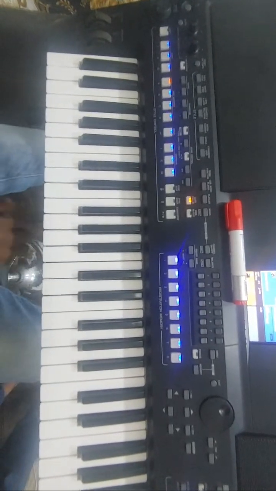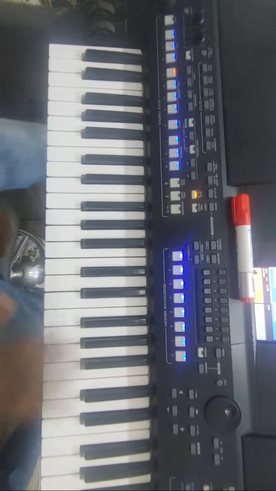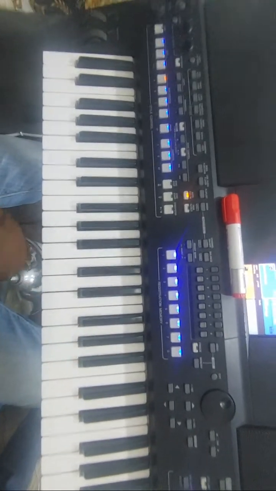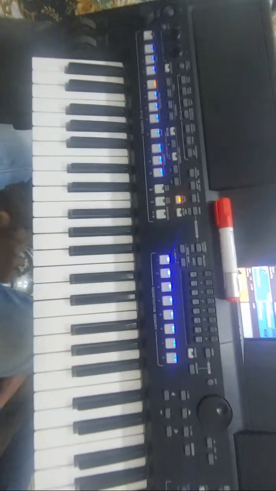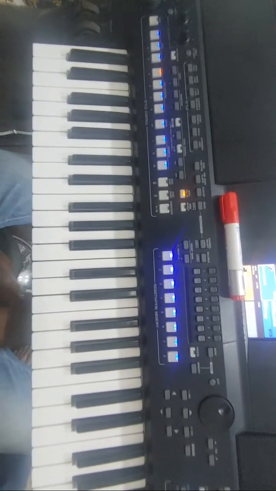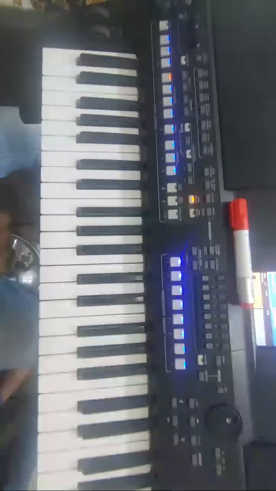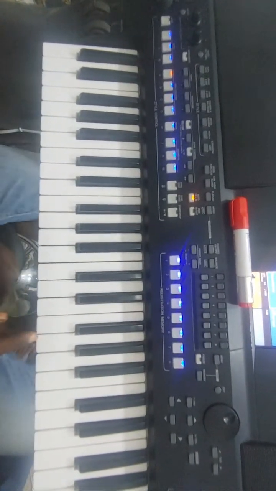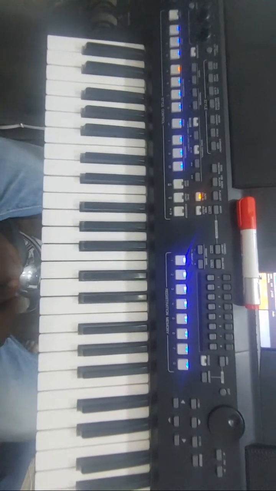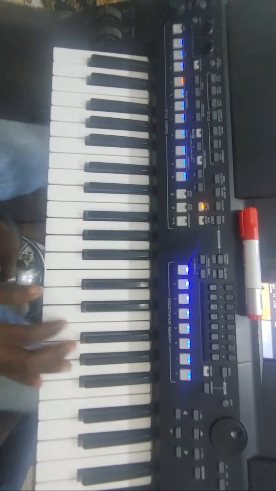So for the last class, we were able to dig deep into the three major triads on all the keys, which are your do, fa, and sol. I told you how to get your do chord, fa chord, and sol chord on all the 12 keys.